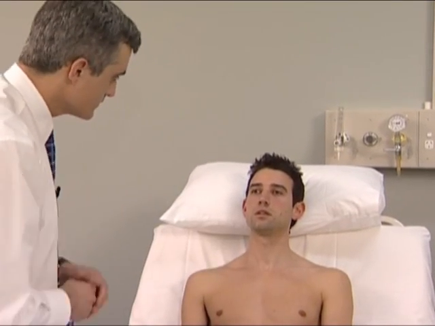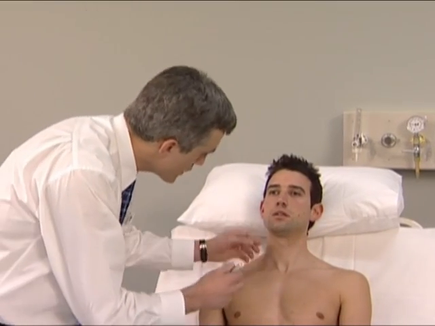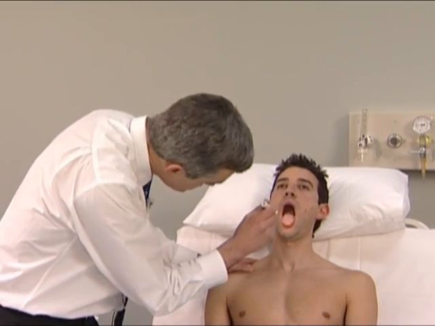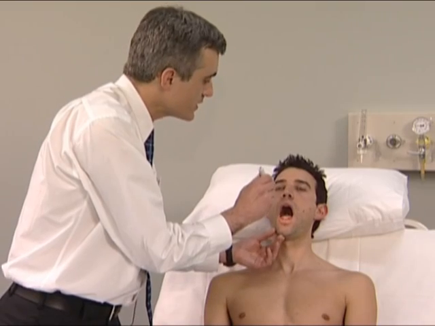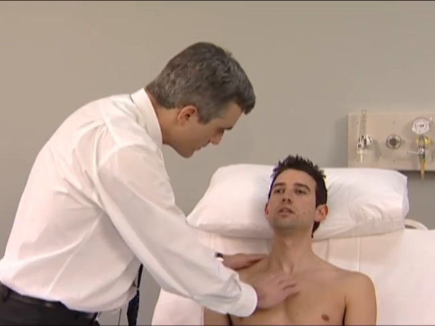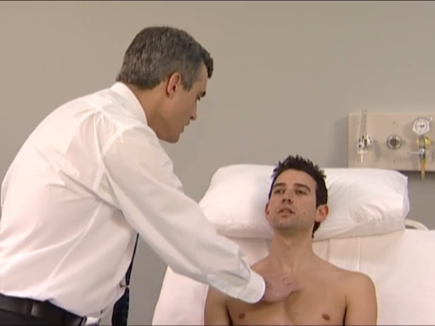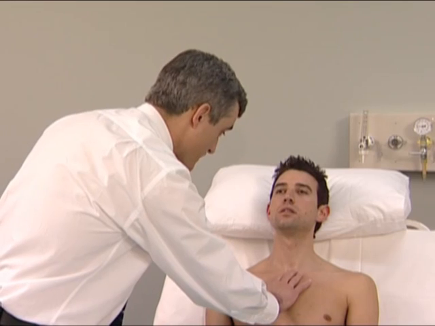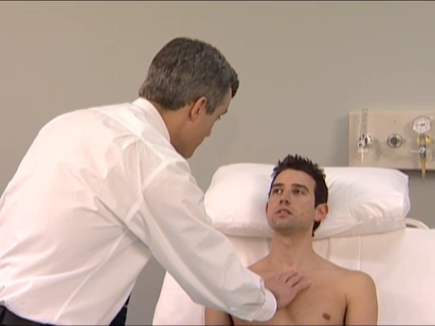Look at the tongue and inside the mouth for central cyanosis. Open your mouth. If the patient's voice sounded hoarse, get him or her to say a few words. The examiner now has to decide if the trachea is midline or deviated to one side. It is important to be gentle and feel with the forefinger for the space on either side of the trachea.